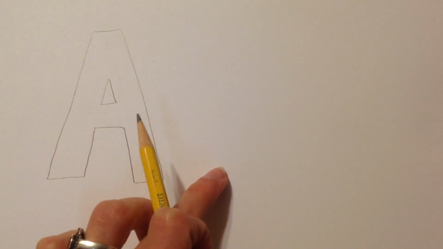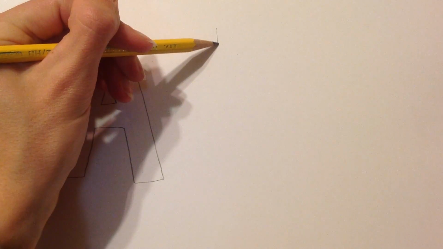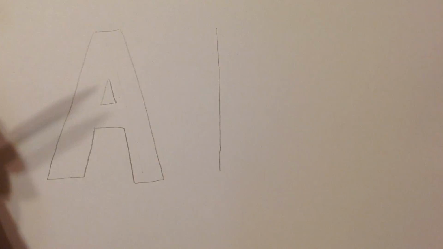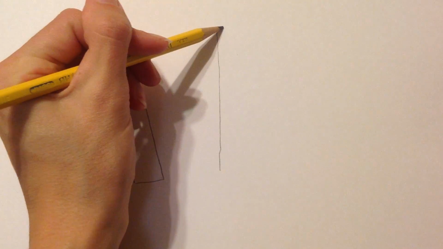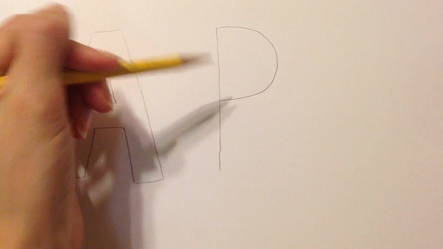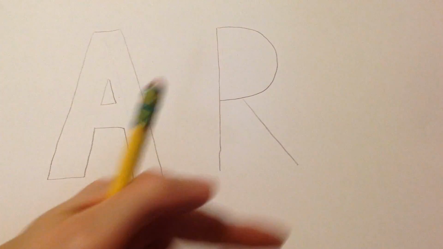And I don't want to touch my letter A. I want to move it over a little bit, so I leave some space. Then I'm going to circle my letter R using straight lines.